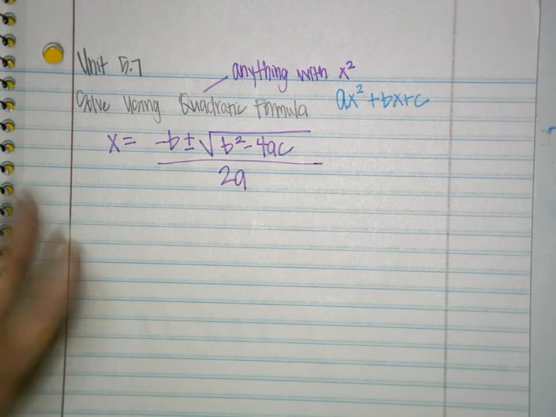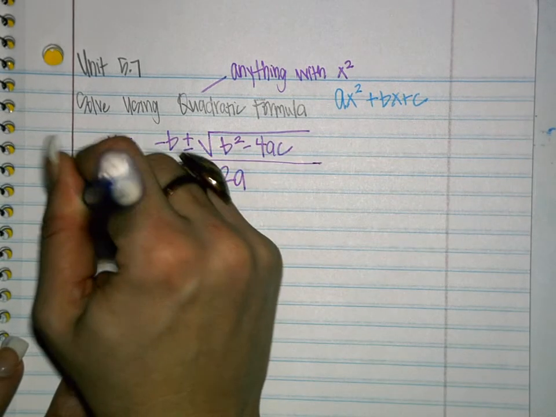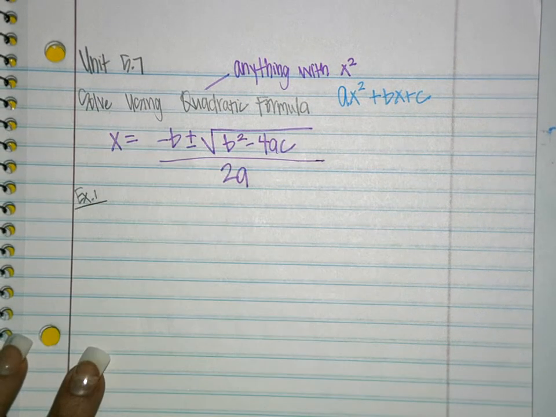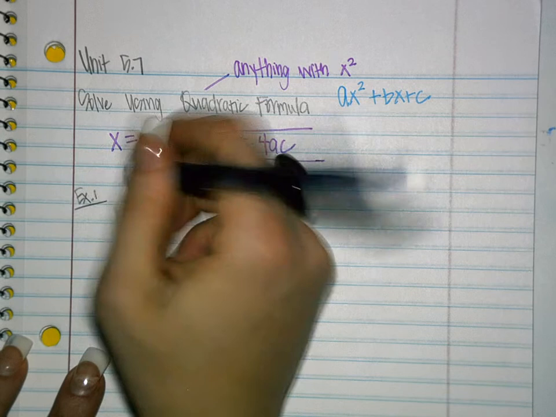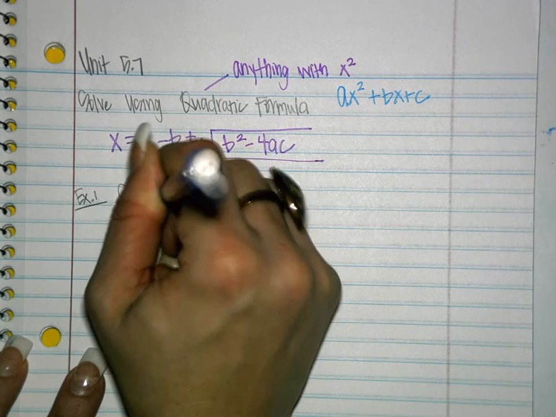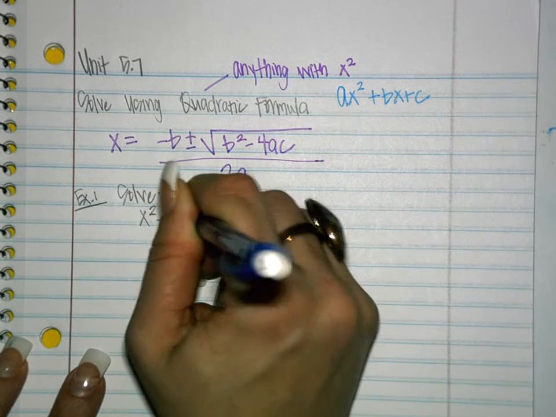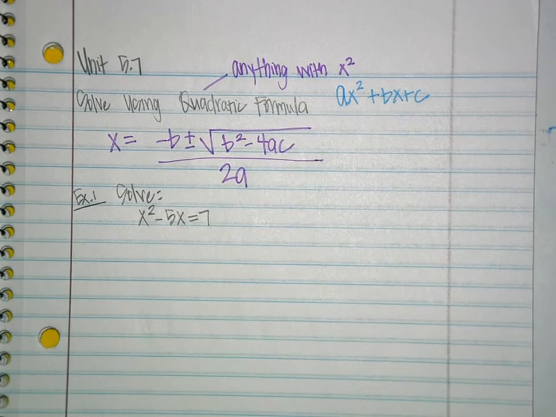Quadratic formula. So for example number 1, I'd like you to solve, and all of your instructions are going to say solve. Solve x squared minus 5x equals 7.